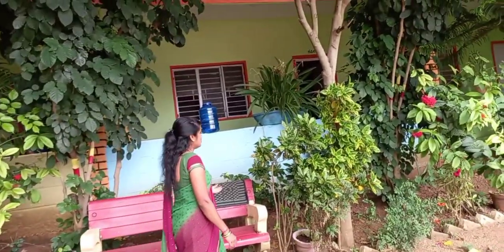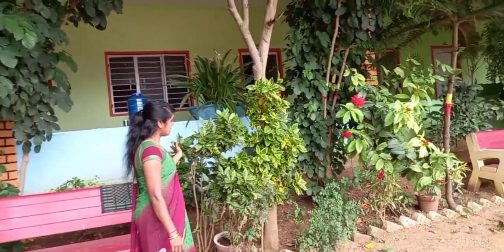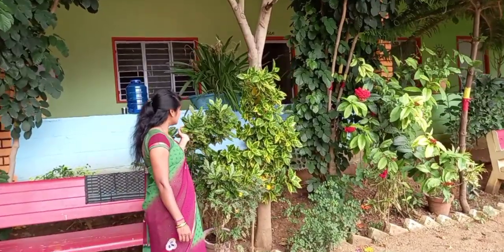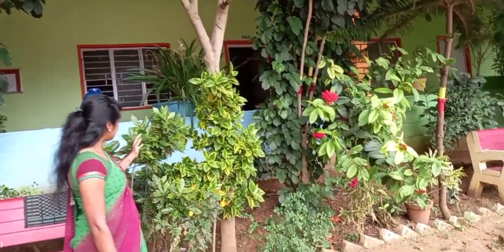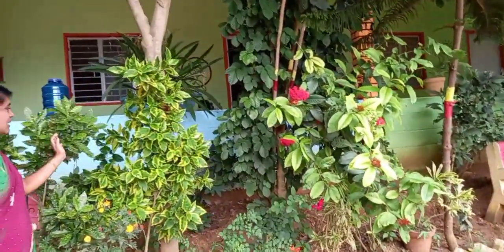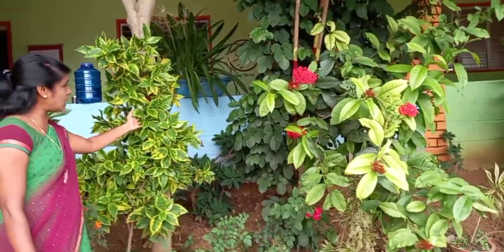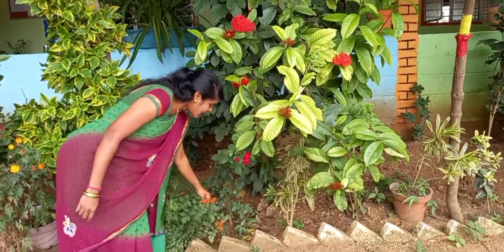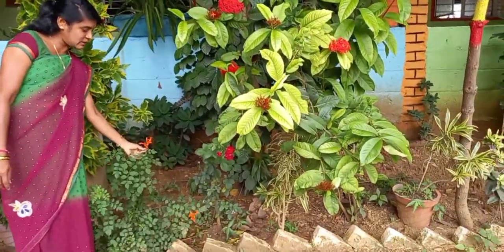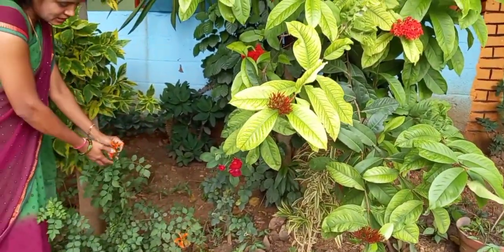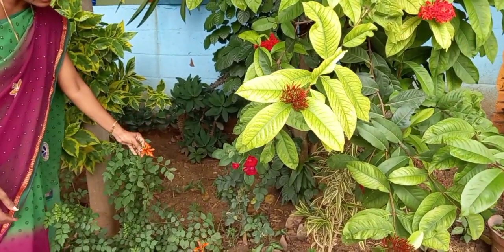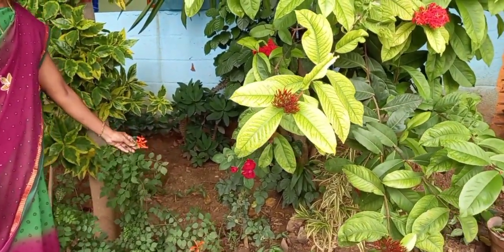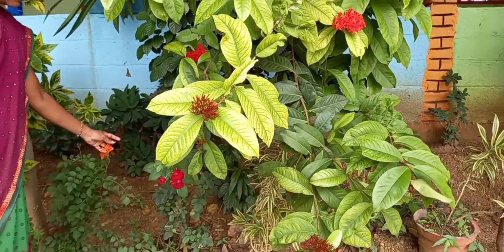Come, let us move and see what plants are present in our school garden. See the varieties of plants. This is a croton plant. These are called croton plants. See, this is another variety of a plant. This plant's name is Russelia. This flower is called Russelia.